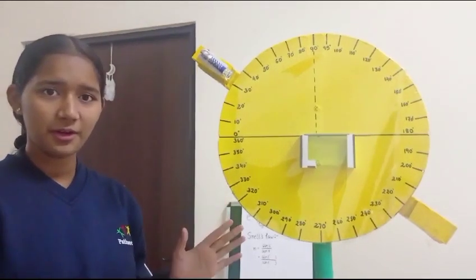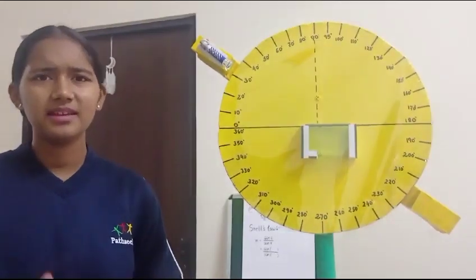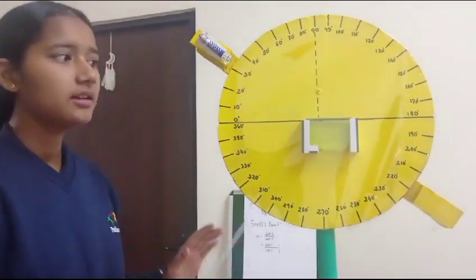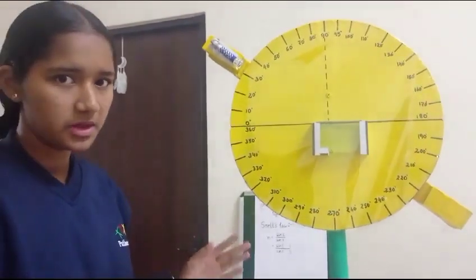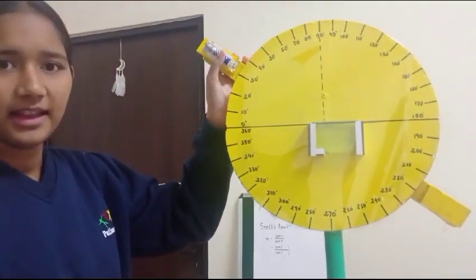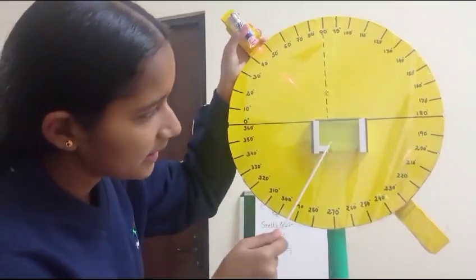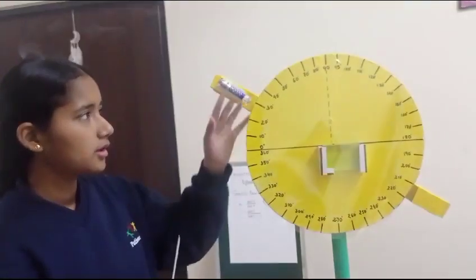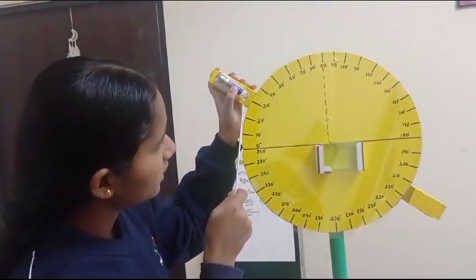So first of all, we are going to start with studying the laws of refraction. Refraction basically refers to bending of light due to a change in media. Over here, we have a second media, which is a glass slab, in comparison to the first media, which is air. Here, we have a laser light, and when we turn on the laser, we see that the light goes from here.